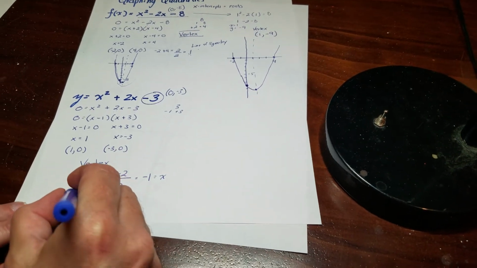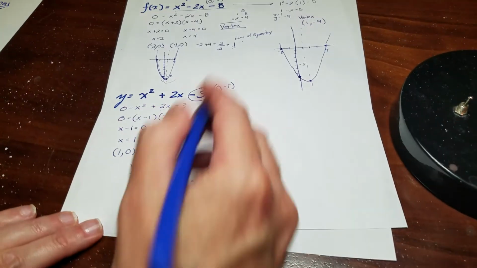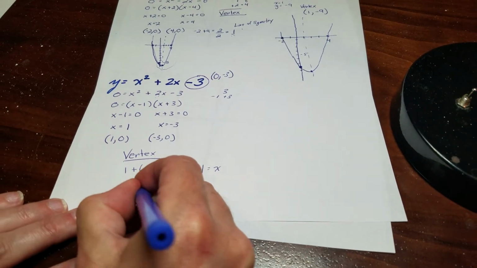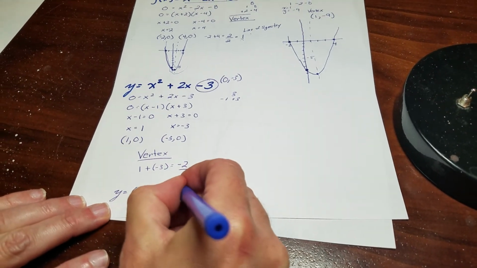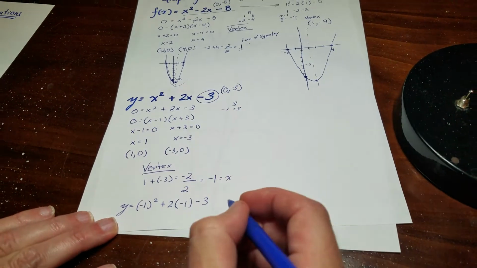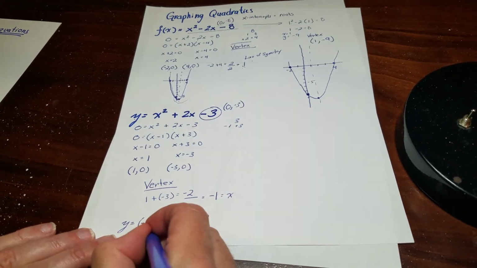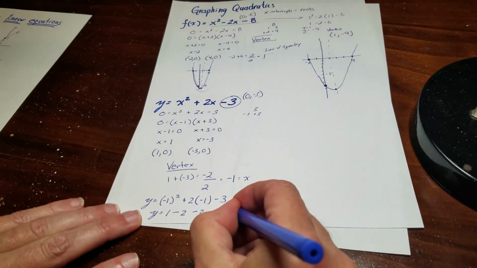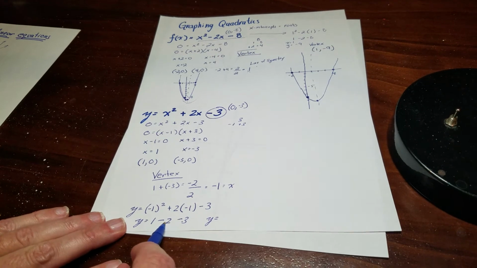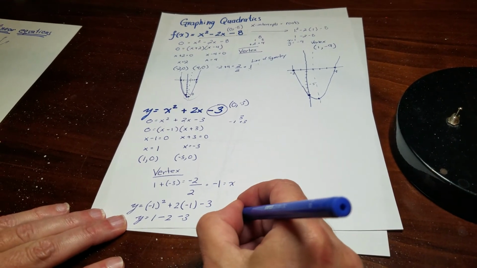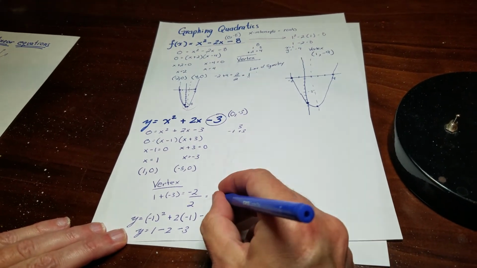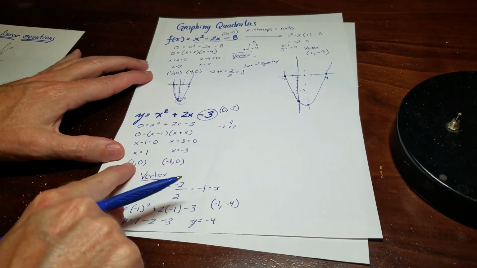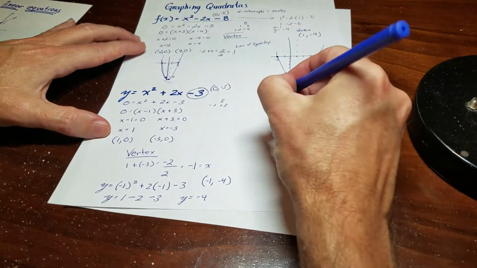And then when I want to know the y, here's the formula. It says y is equal to this. So y is equal to negative 1 squared plus 2 times negative 1 minus 3. So y is equal to 1 minus 2 minus 3. So y would be equal to negative 3 plus negative 2 is negative 5, plus a 1 is a negative 4. So that means my vertex is at negative 1, comma, negative 4. So I have all the points I need. I have my two x-intercepts, I have my y-intercept, and I have my vertex.